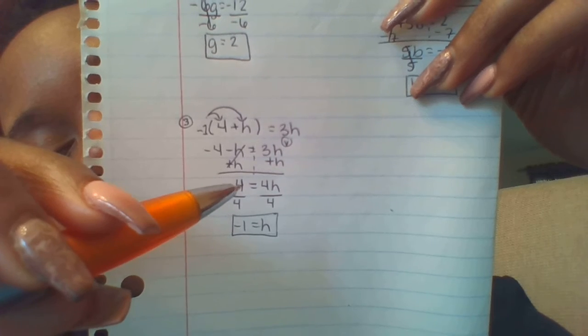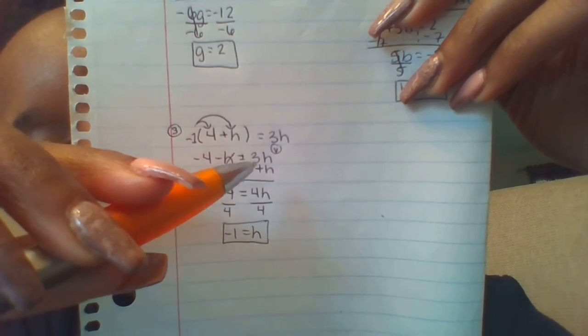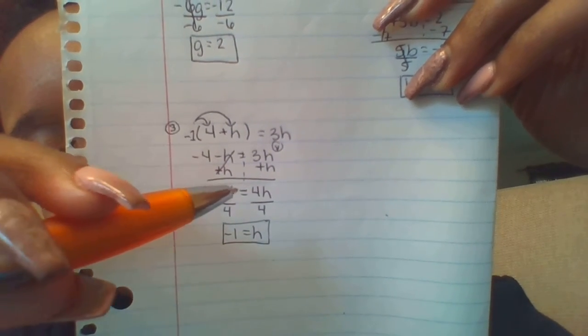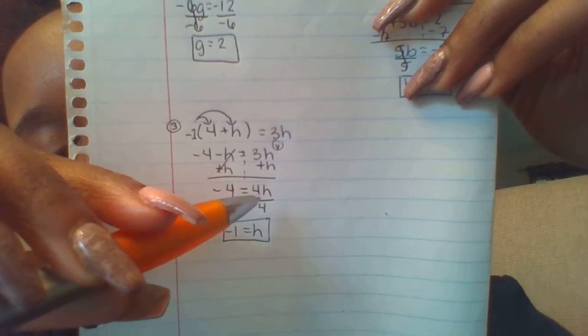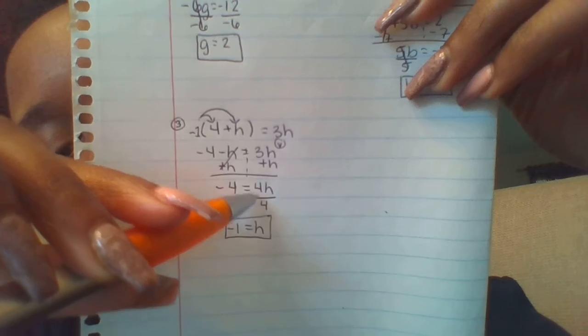Negative 4 plus 0 is negative 4. On this side, again, we're doing 3h plus 1h. 3h plus 1h is 4h. The last step to get h by itself is divide by this 4. We're dividing by 4 on both sides to keep the equation balanced and cancel out this multiplication by 4.